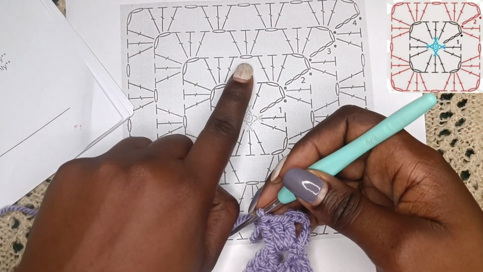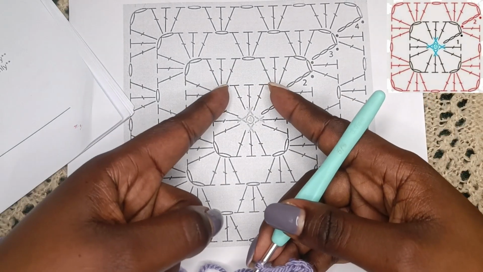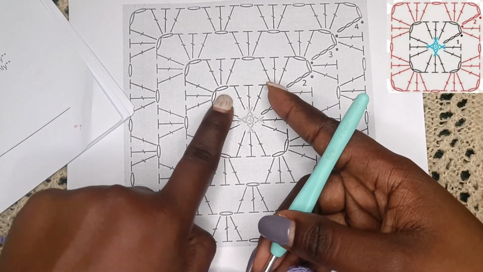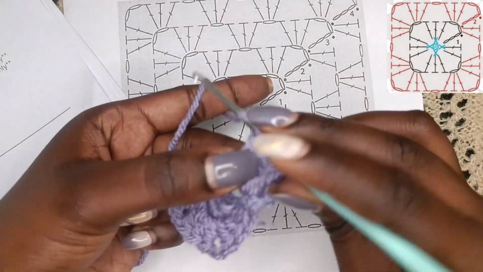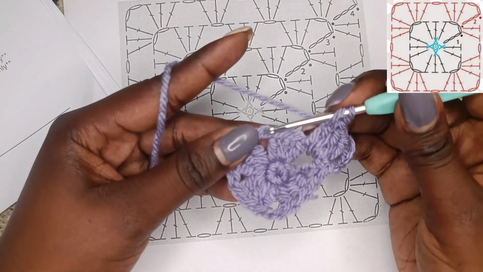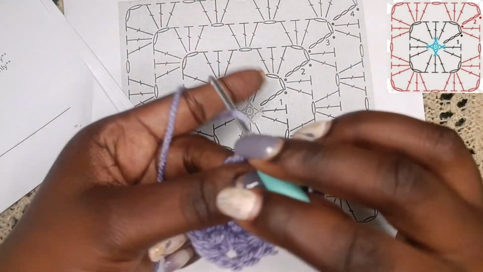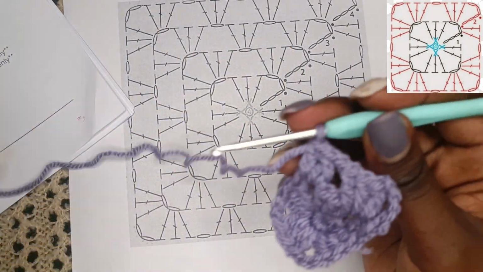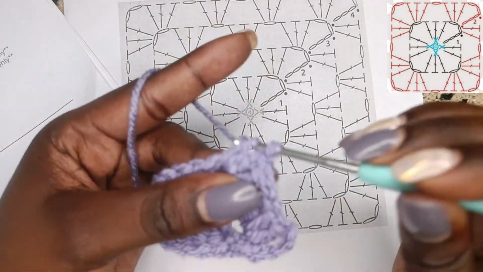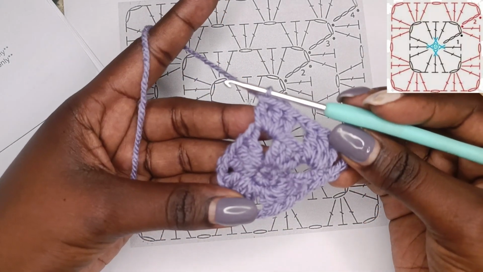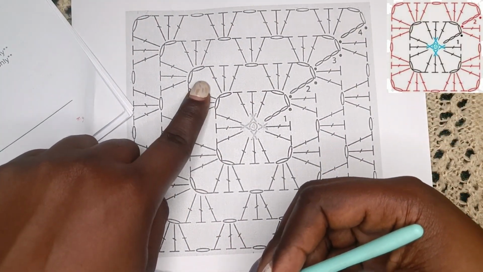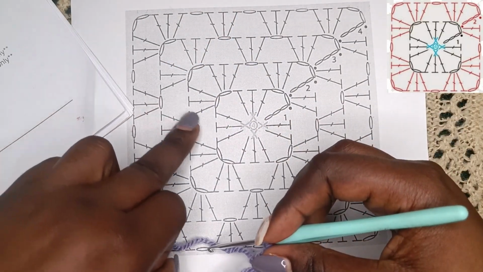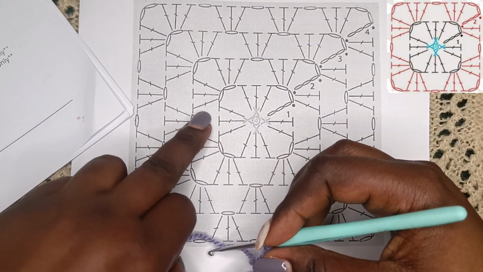Then after we have 1 chain, and then skip that set of double crochets, and then make a double crochet into the first chain on the corner. Let's chain 1, skip the set, double crochet 3 times, then at the corner chain 2, and it's still into that corner, double crochet 3 double crochets.